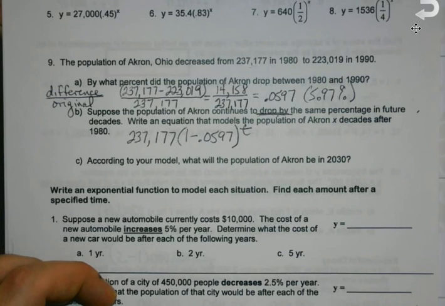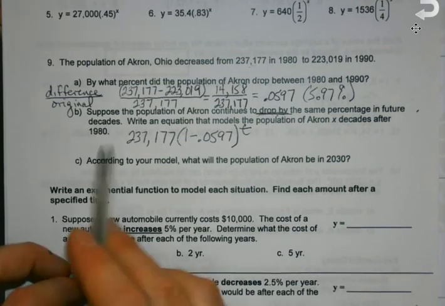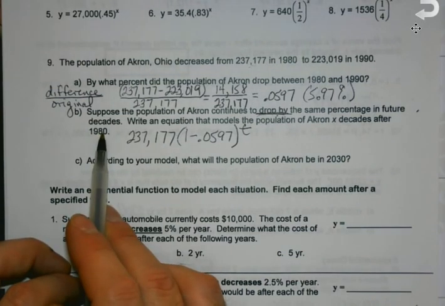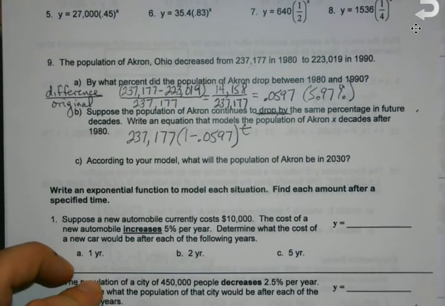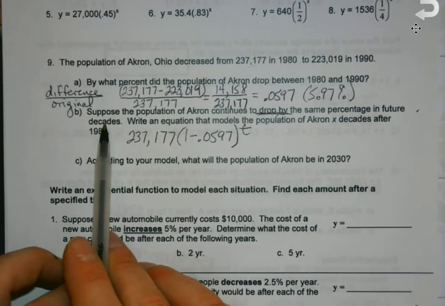So here would be my question. It started in 1980. We're going by decades. I want to know what the population will be in 2030. What t-value would I want? But we're going by decade, not by year. It's another one of those things that keeps talking about future decades.